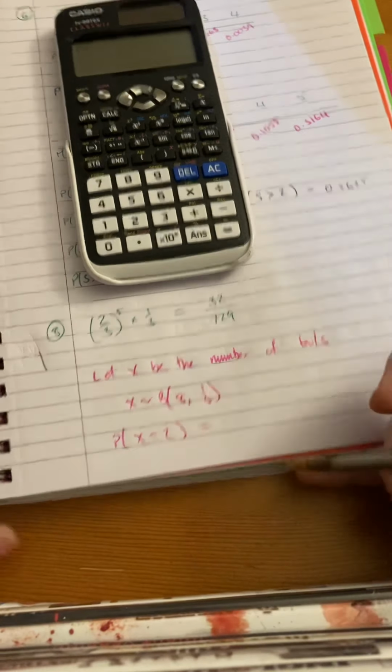And that is, first and foremost, independence. So the trials need to be independent of each other. Secondly, the trials need to be either success or failure. Then you need to have a fixed number of trials and a fixed probability of success or failure. So that's what you need.